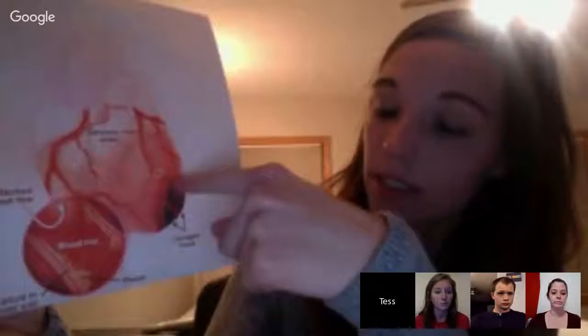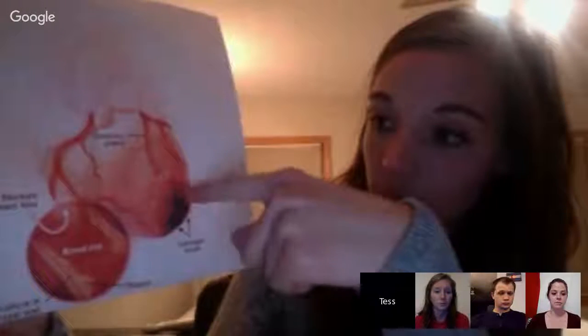So I have a picture of a heart, and this is your coronary artery, and this circle right here is blown up right here, and you can see that plaque and other substances are forming in the artery, so the oxygen can't get to the heart, and this darkened area of the heart is the damaged tissue caused by the lack of oxygen, which can ultimately lead to a heart attack.